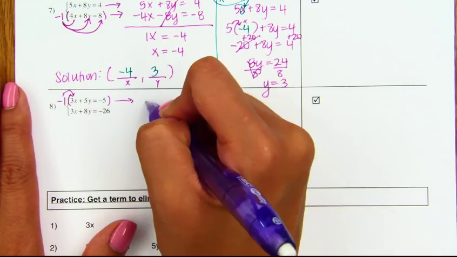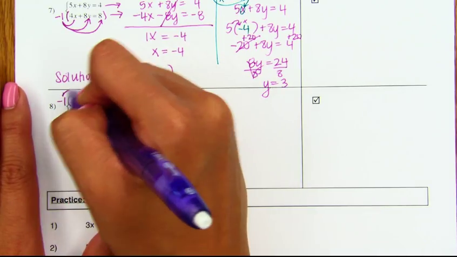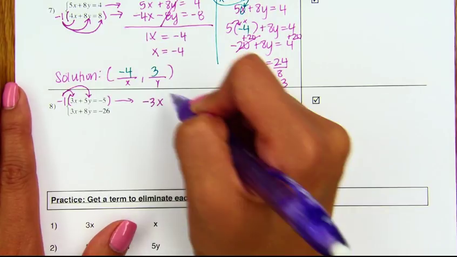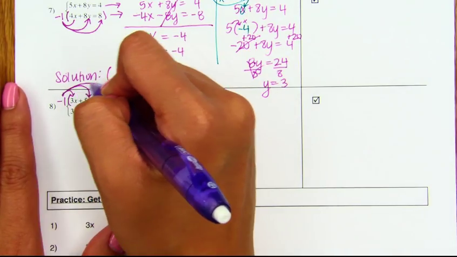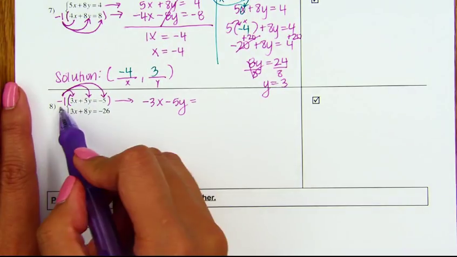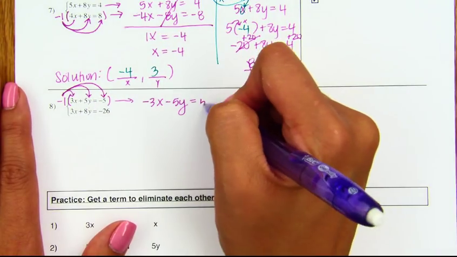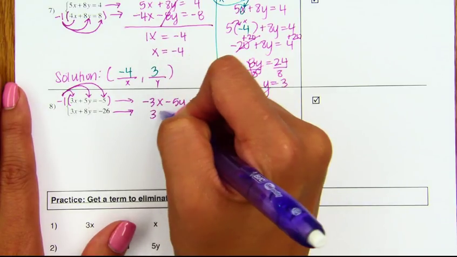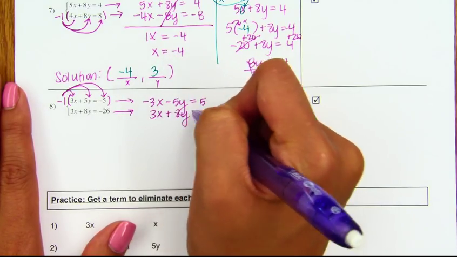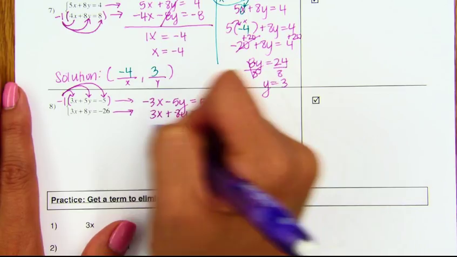-1 times 3x is -3x. -1 times 5y is a -5y equals, notice I distribute to the very last term, so -1 times -5 is just 5. This is going to stay the same as 3x plus 8y equals -26.